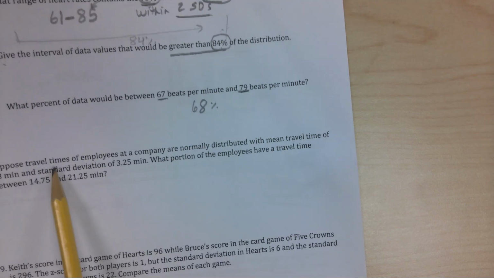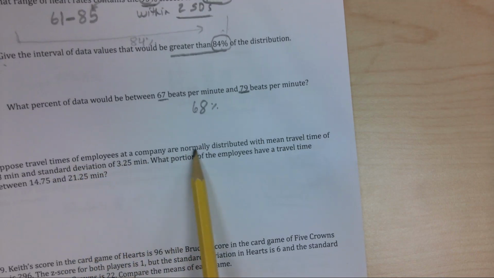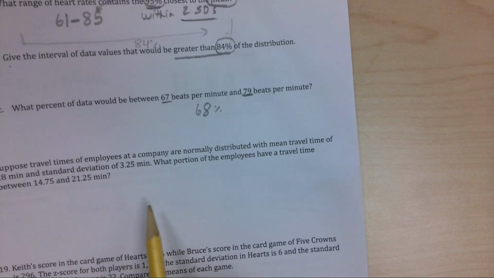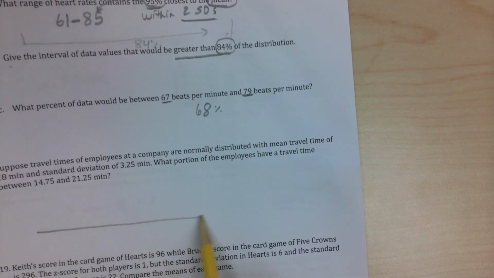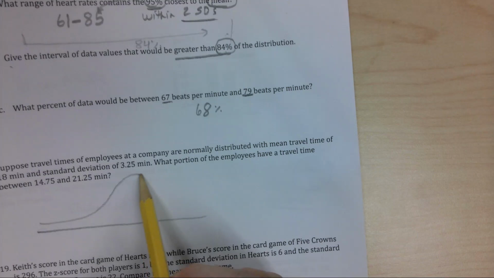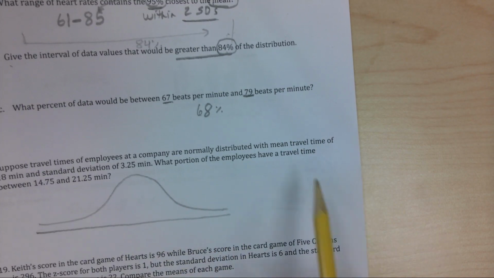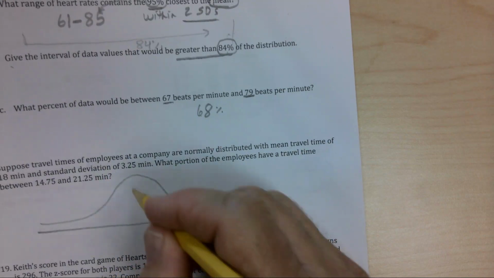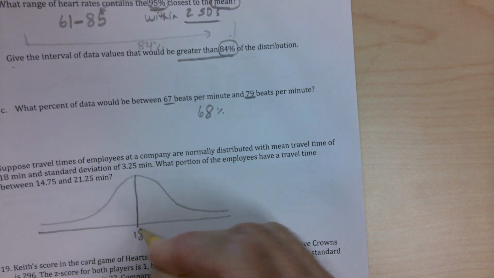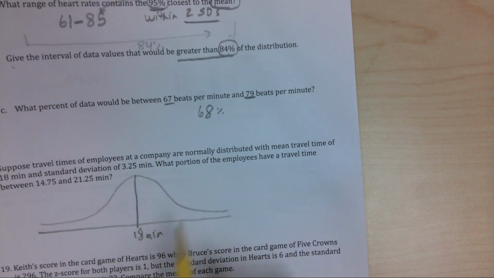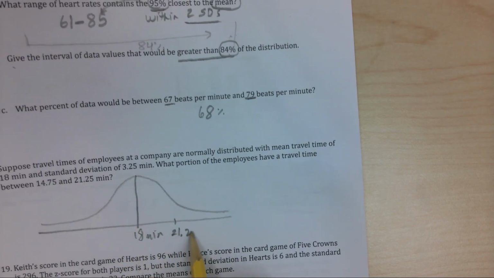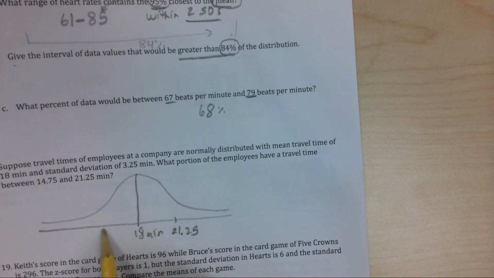Suppose travel times of employees at a company are normally distributed. There it is again. That means we can build one of these, a little bell curve, and talk about it. With a mean travel time of 18 minutes, so there's 18 minutes, and a standard deviation of 3.25, so that would take me to 21.25, and then down to 14.75 minutes.